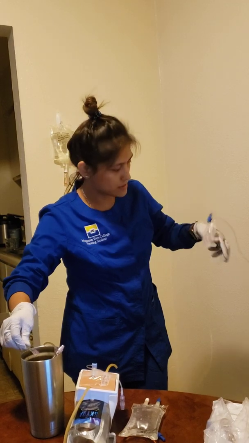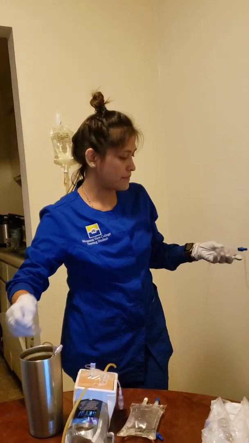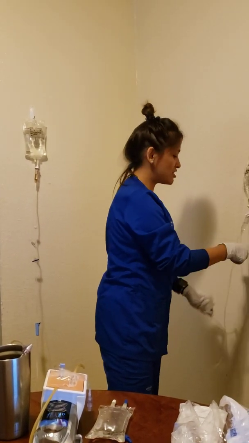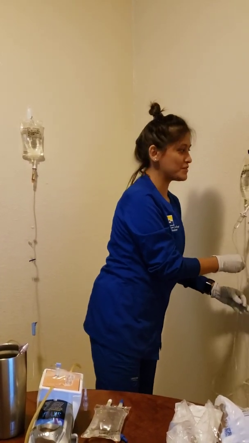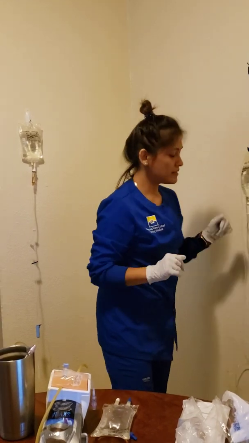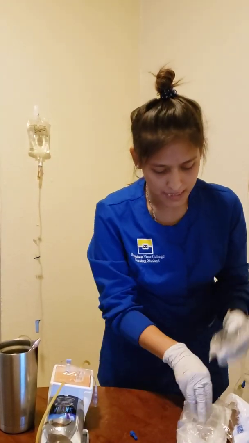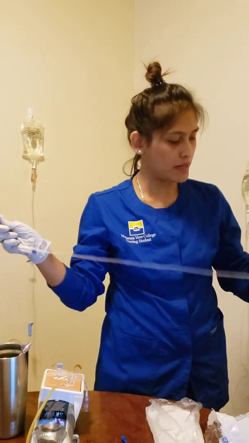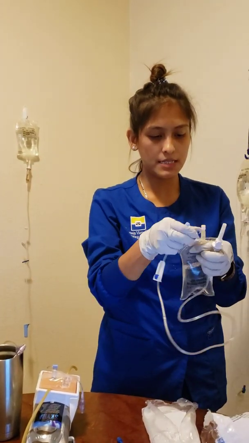And so that looks good. So I'm going to clamp and make sure that everything's good. Also when I checked Miss Chi's IV, I unclamped it and then clamped it back up. So that's good. And now I'm going to prime my ampicillin. Again, making sure that everything stays sterile.